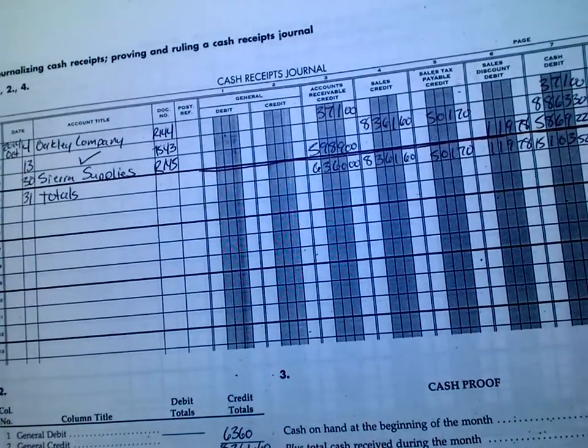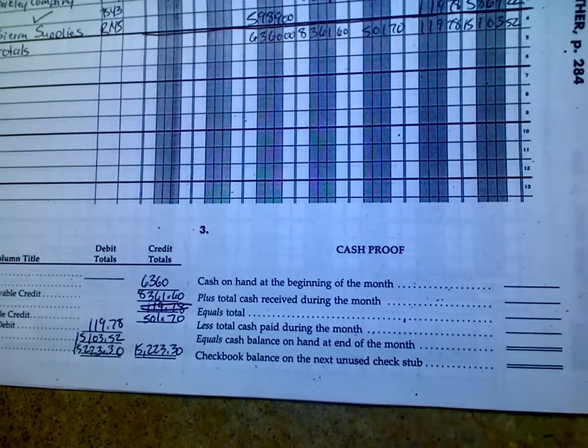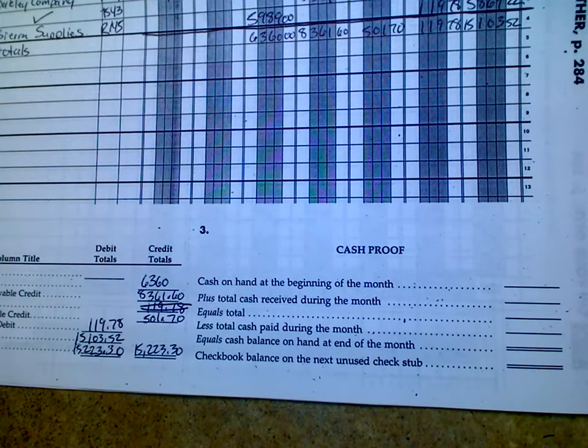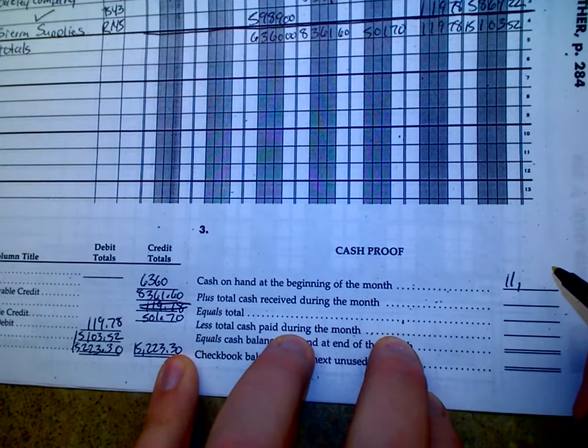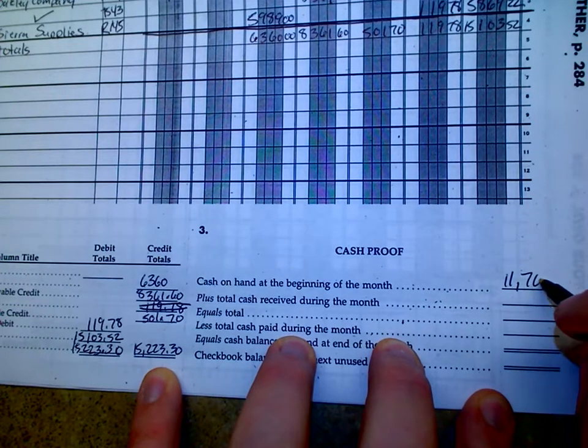Okay, then the next thing it does is it tells us to prove cash. So our cash proof is this. It says proof cash, October 1st, cash account balance in the general ledger was $11,764.96. Got it.